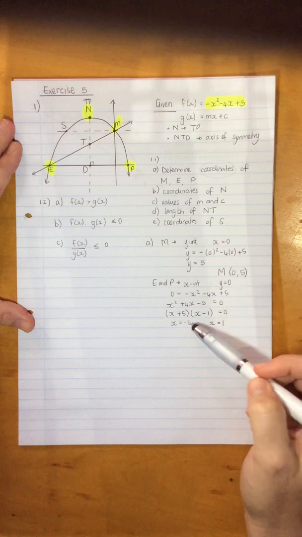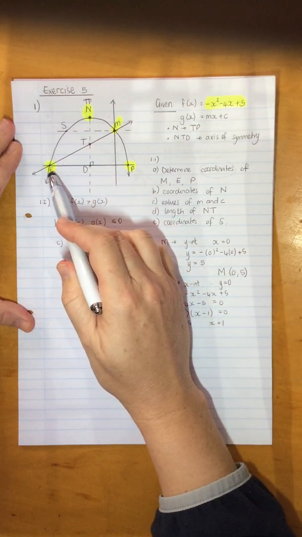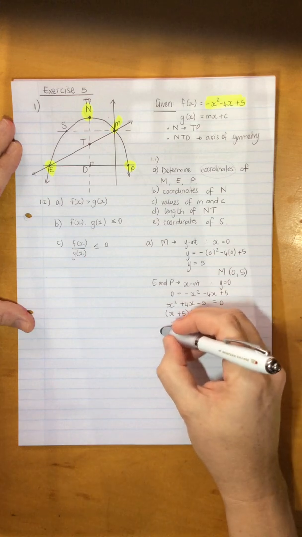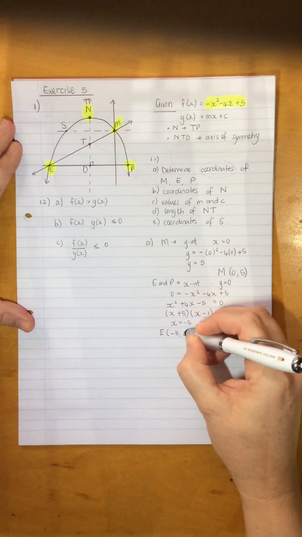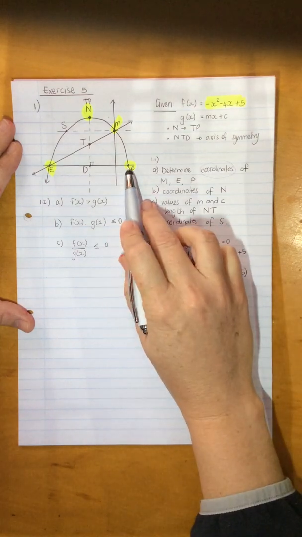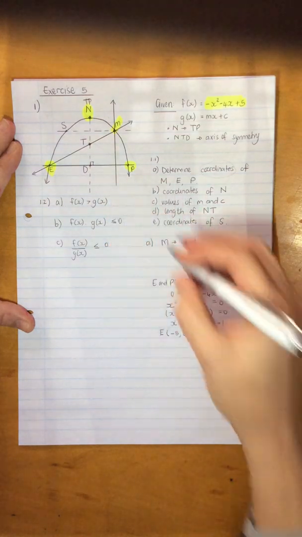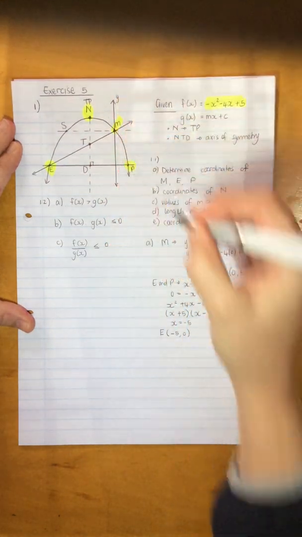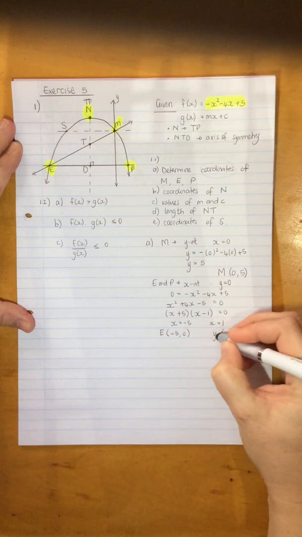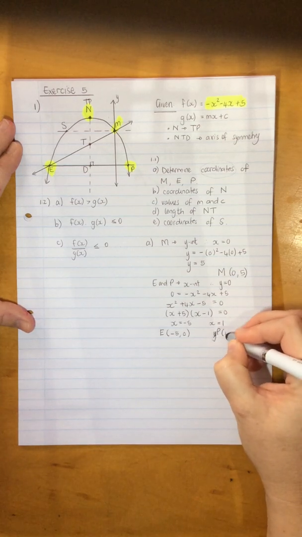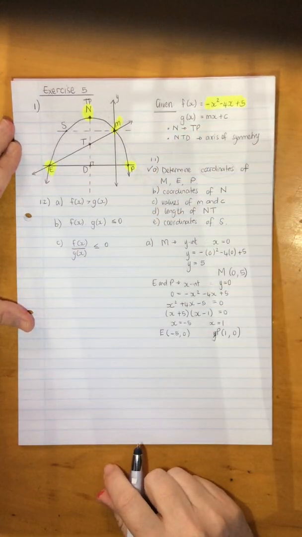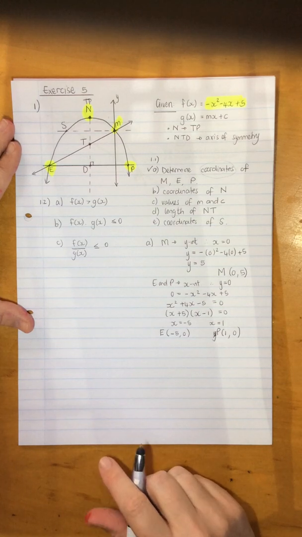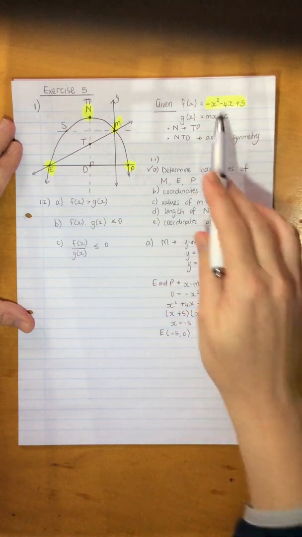Now looking at my graph, E is far to the left of my y-axis. That means that will represent point E. So x will be minus 5 if y is 0, and P is just to the right of my y-axis. So P is 1 and 0. That's question A complete.